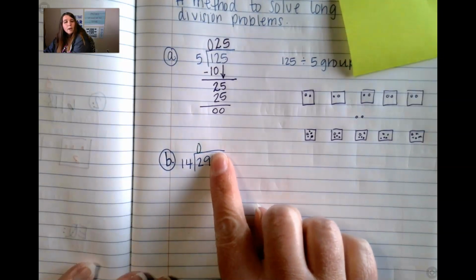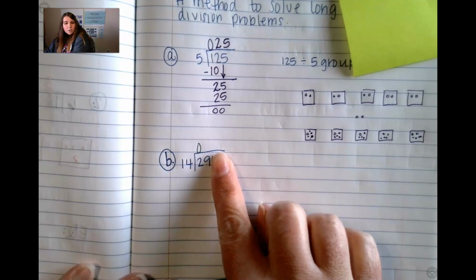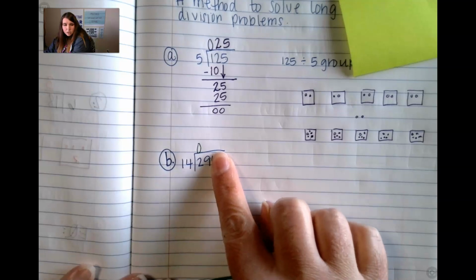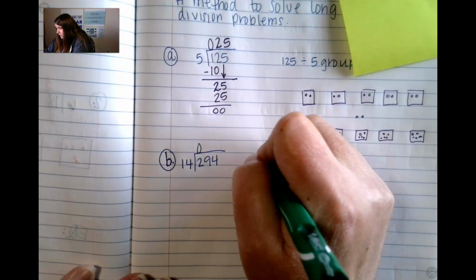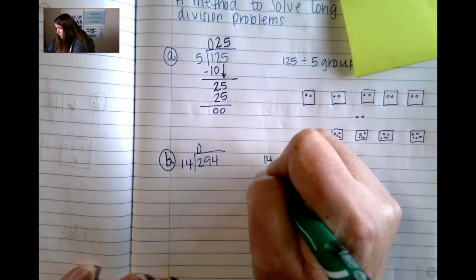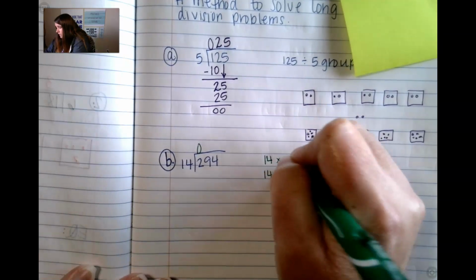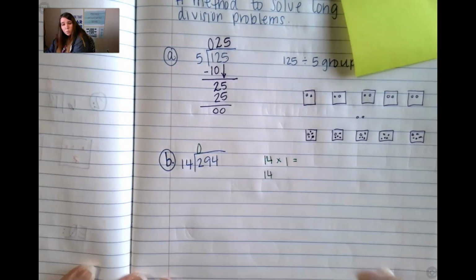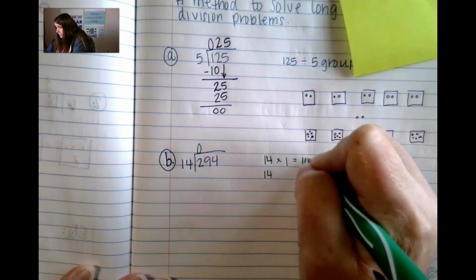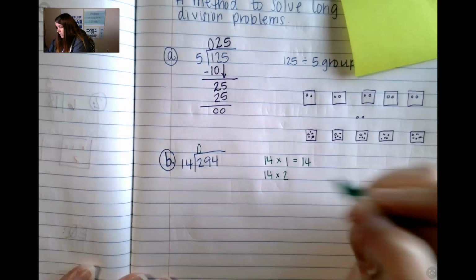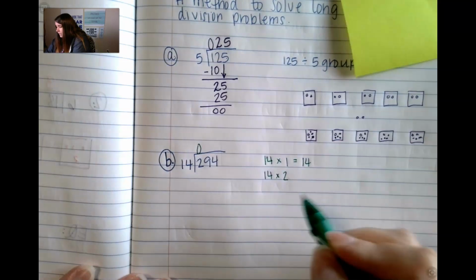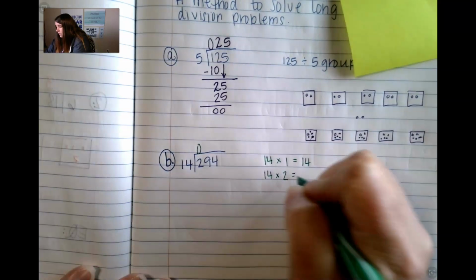So here's where I want to use my multiplication. So out to the side, I'm going to use multiplication. So I know that 14 times 1 is 14. And I know that 14 times 2 gives me 28.